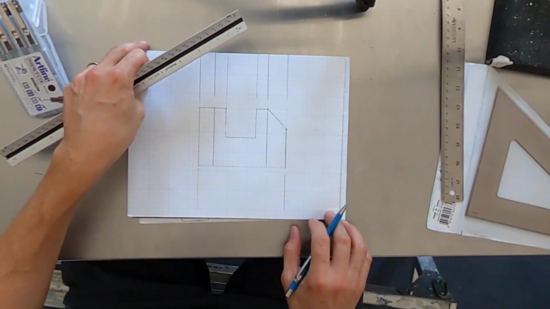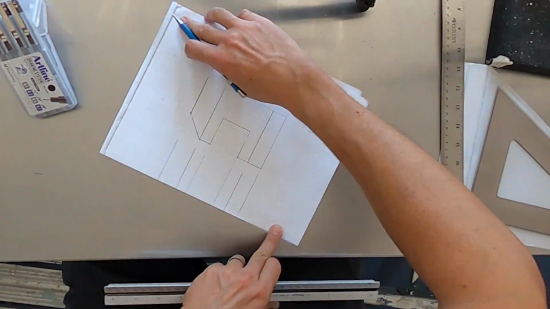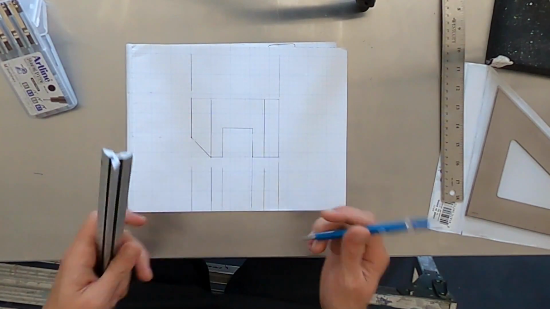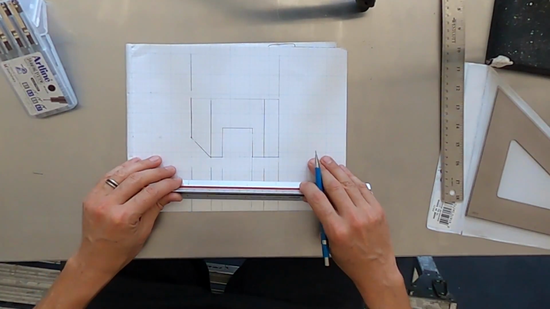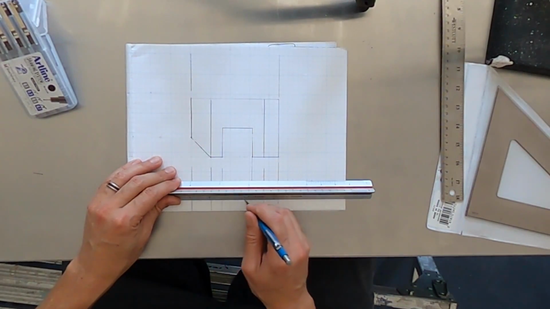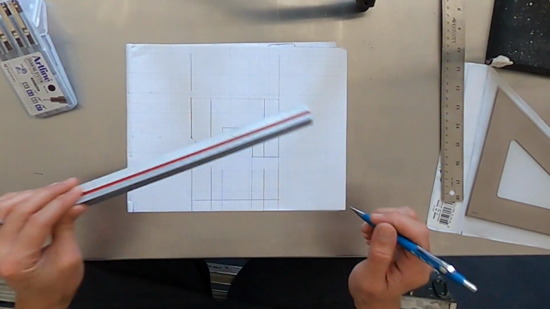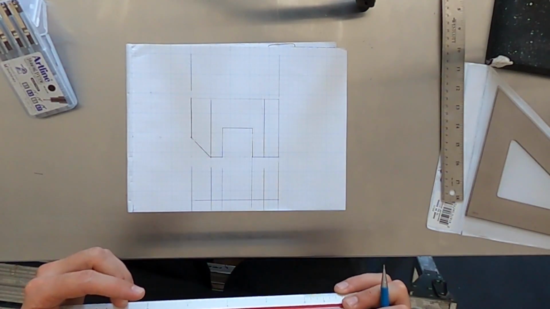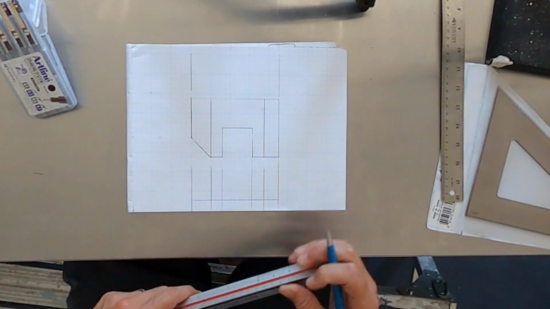So now I'm going to turn my paper around because I'm now looking at it this way. Okay. Draw the bottom of it, and I don't have to do any scaling because I've already created the overall footprint of it. I look at my details and I can see that it's 6 inches high.